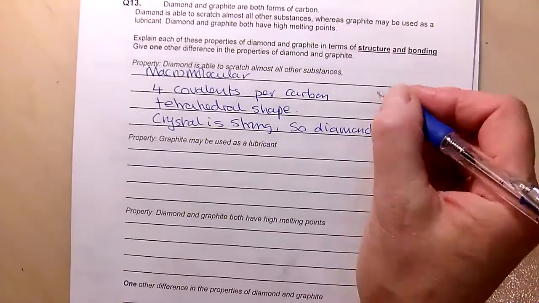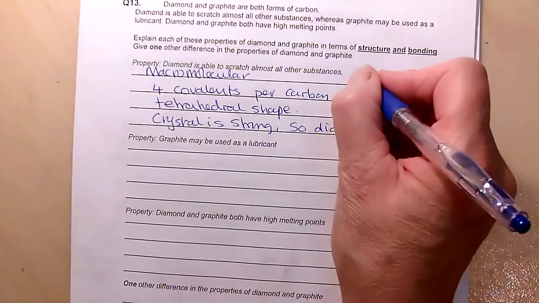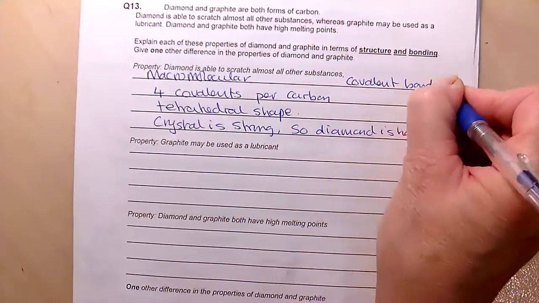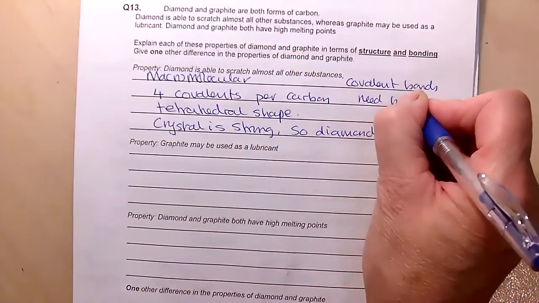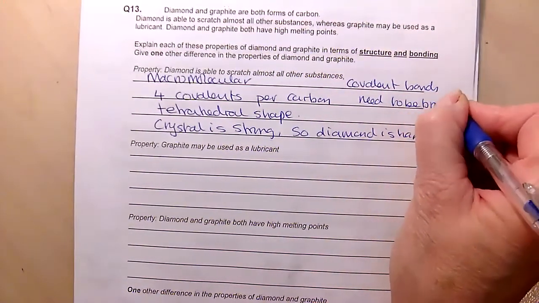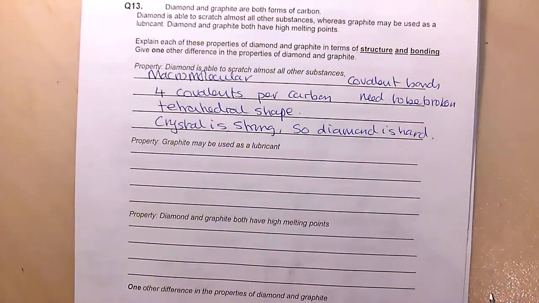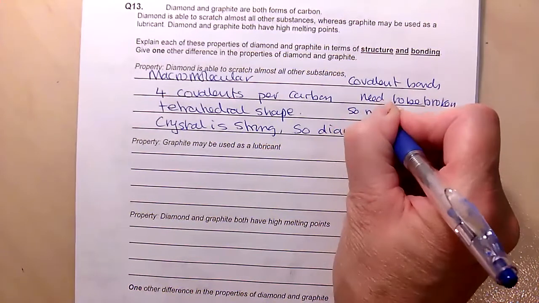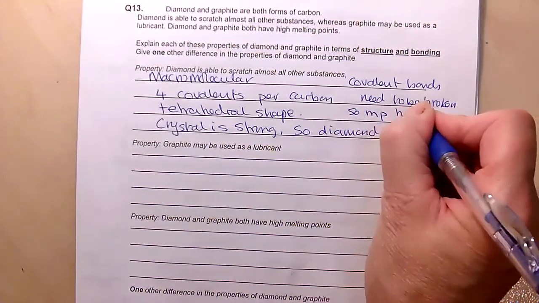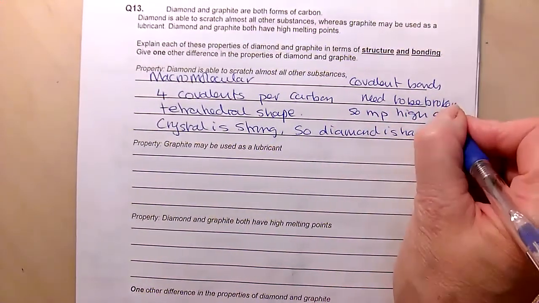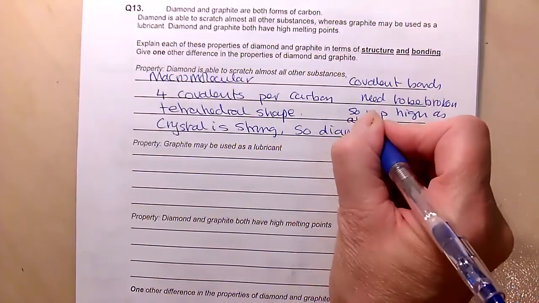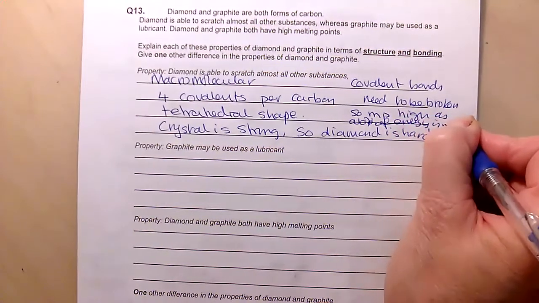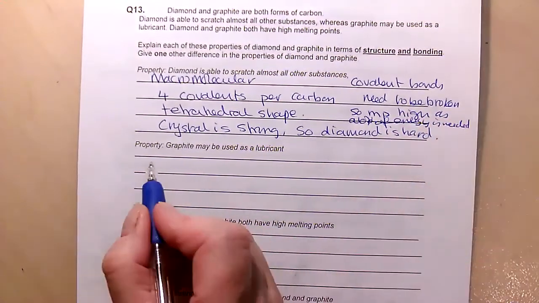Okay, the other thing we can say here is covalent bonds need to be broken. Okay, so the melting point is high, as a lot of energy is needed. Okay.